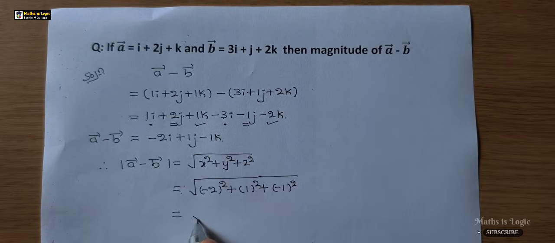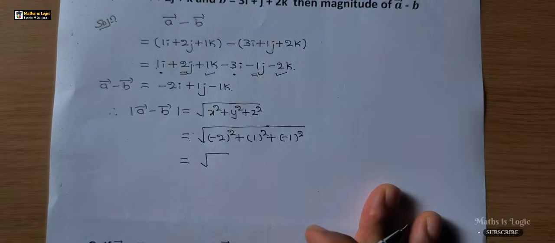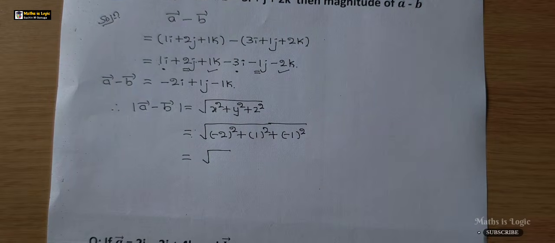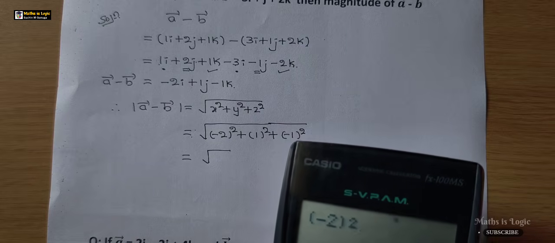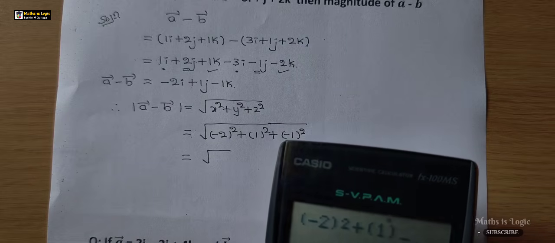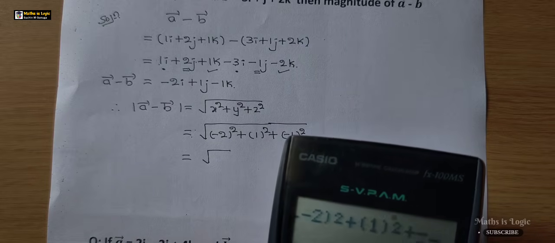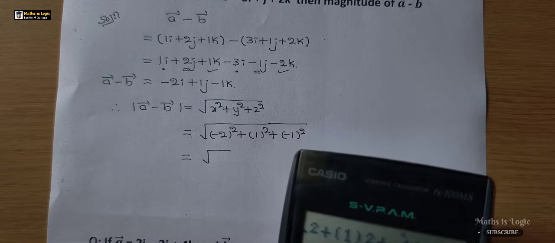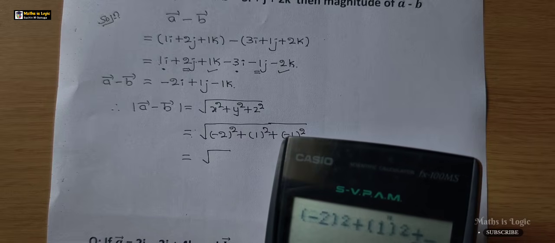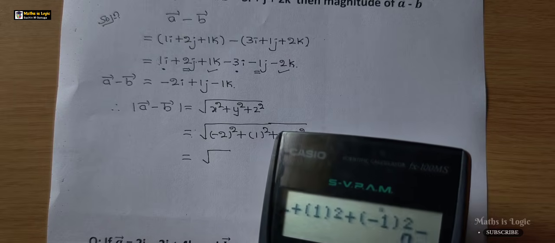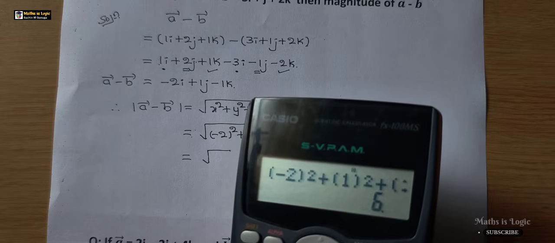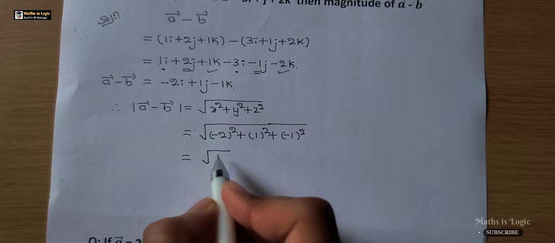Keep it as it is, so use the calculator. Minus 2 square plus 1 square plus, in bracket, minus 1 square. So final answer is 6, so root 6.